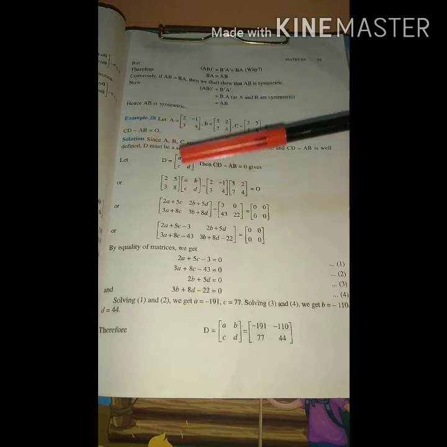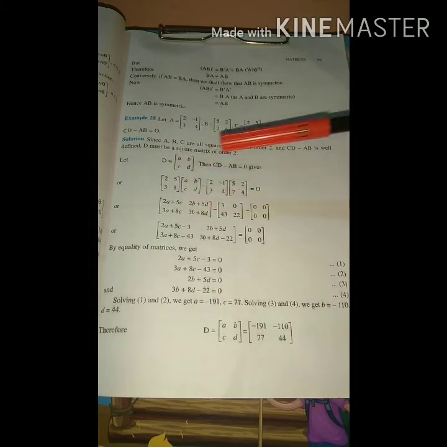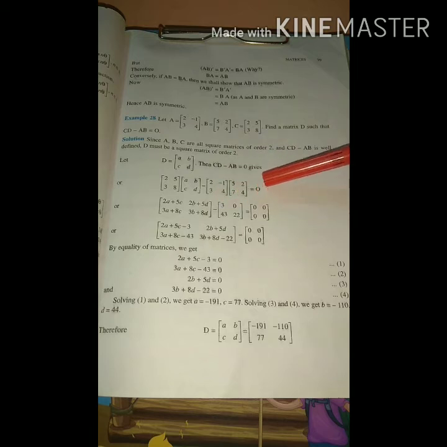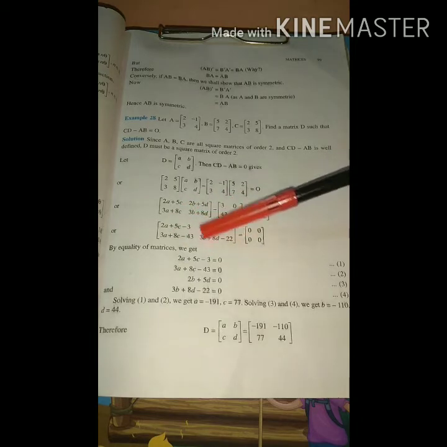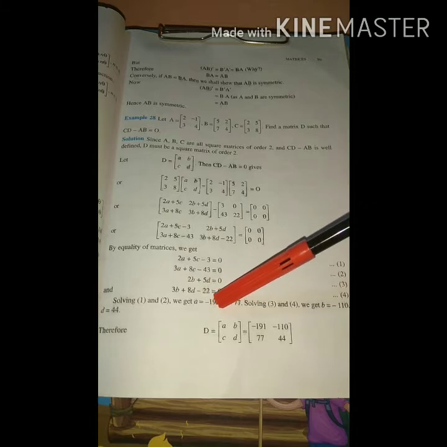So for C, we write down the matrix as given; D we assume, so that's why we put this, and then we put AB equal to 0. Here 0 means the 0 matrix. So after multiplying these two and subtracting, we get this type of result here. Now you see the order is 2 by 2, and again here the order is 2 by 2, so easily we can compare. So we get 4 results here.